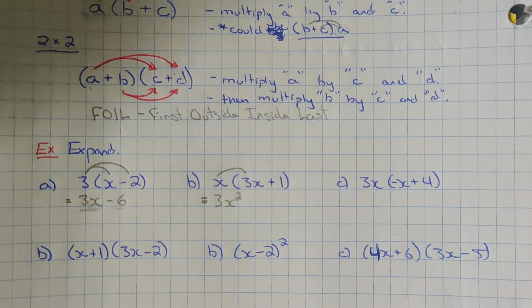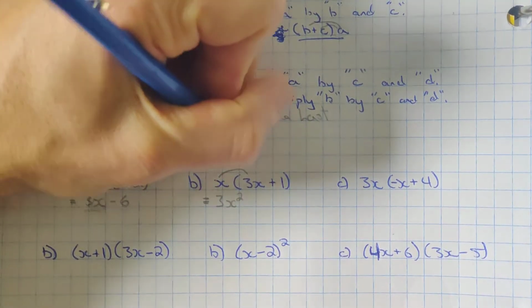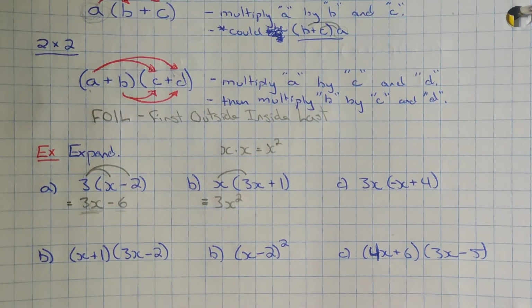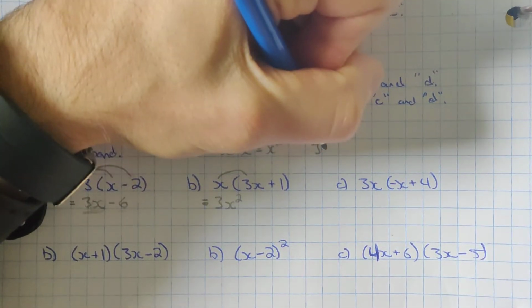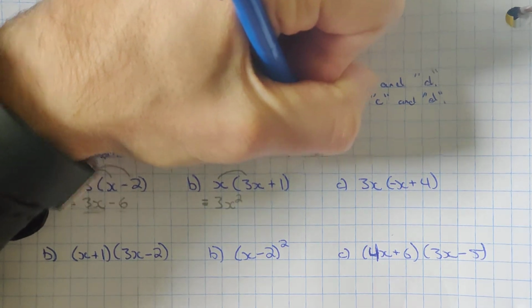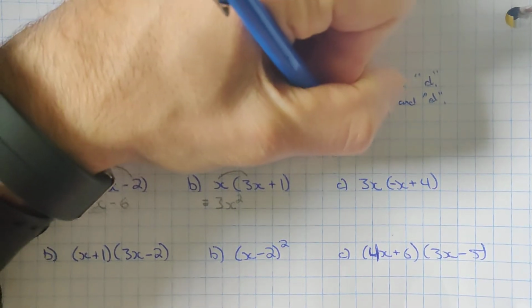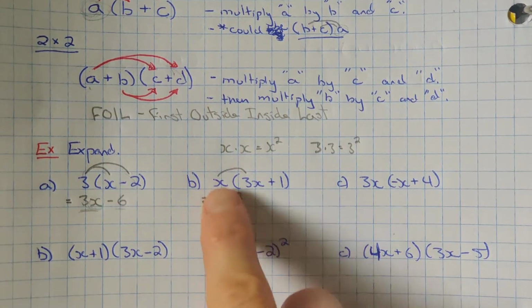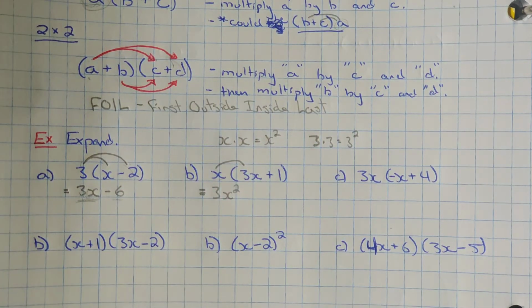So x times x is equal to x squared. Just like we could write 3 times 3, a short way to write that is 3 squared. That's what we do with the variables. We have x times x, so that's x squared.